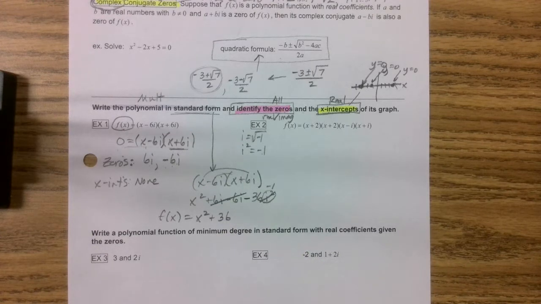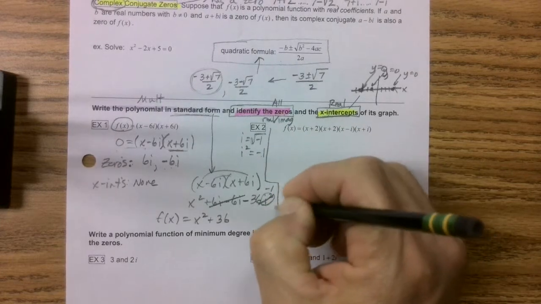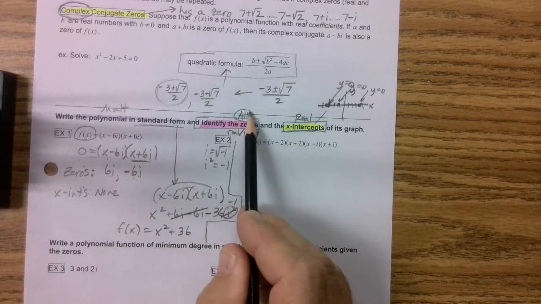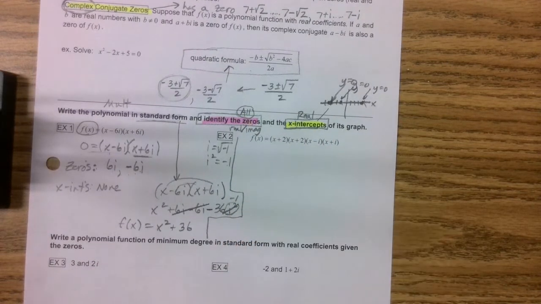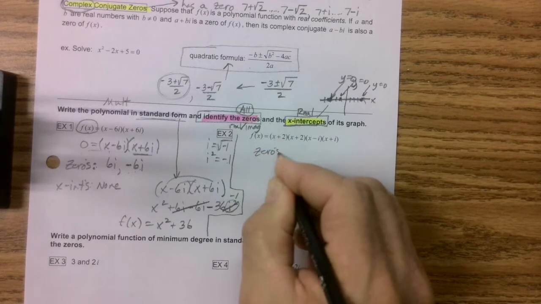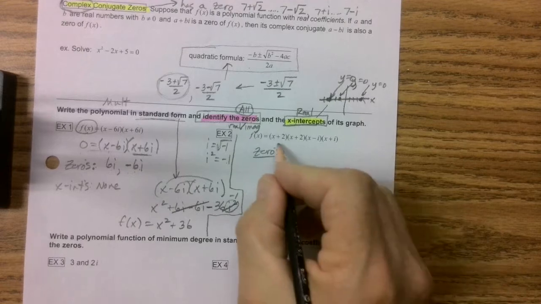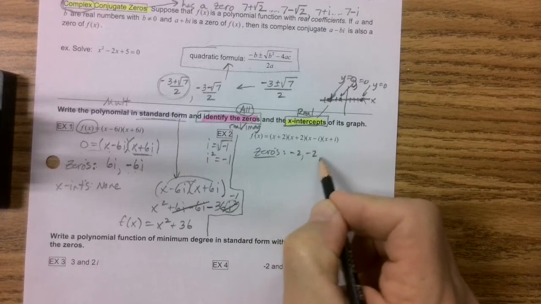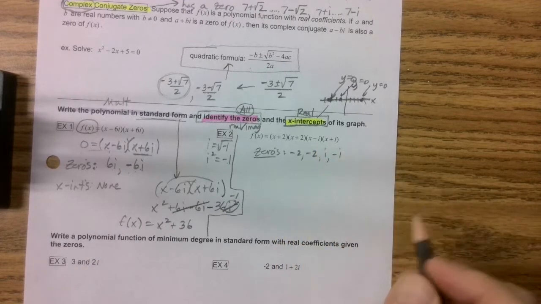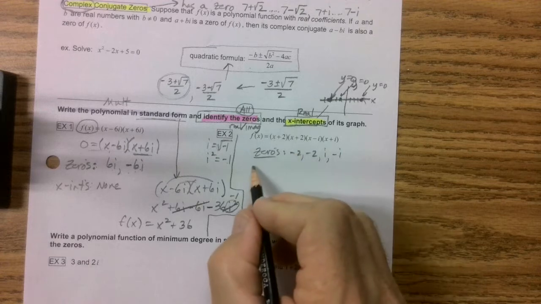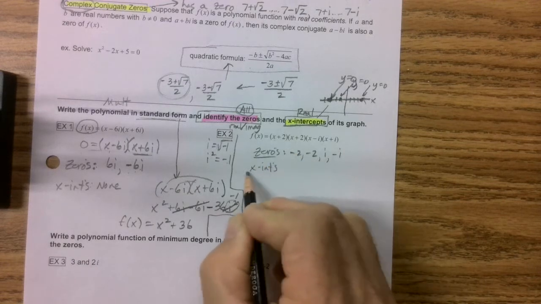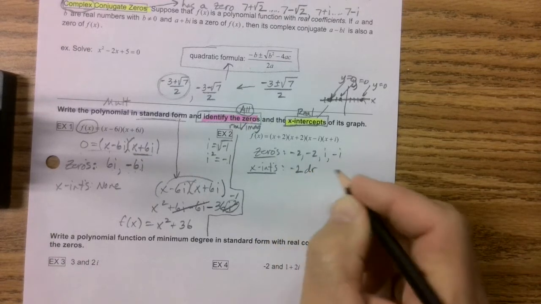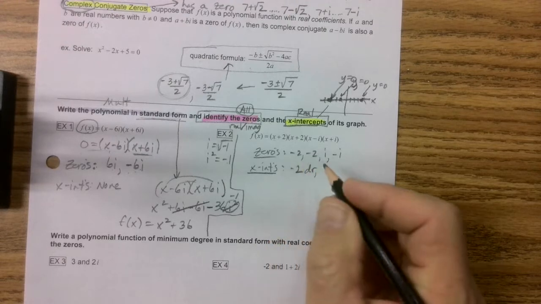All right, let's move on to this next example here. Same sort of thing, same jam. We're going to start out by identifying all our zeros. So we just look at this and we say, okay, so here come the zeros. Negative 2 and negative 2, and then i, and then negative i. Now, the x-intercepts, you look for the real zeros. So that'd be negative 2. If you want to get fancy, it'd be dr, standing for double root, because it happens twice.